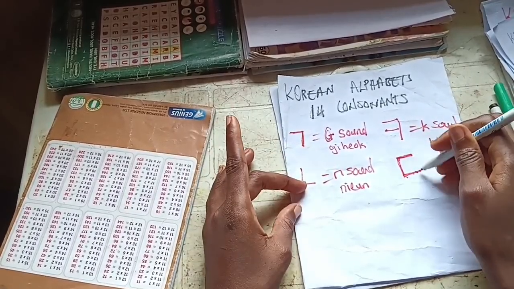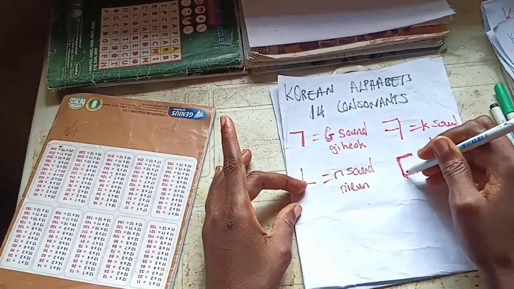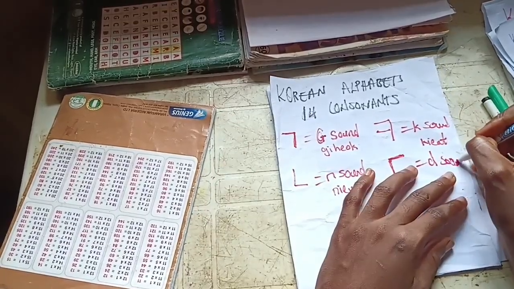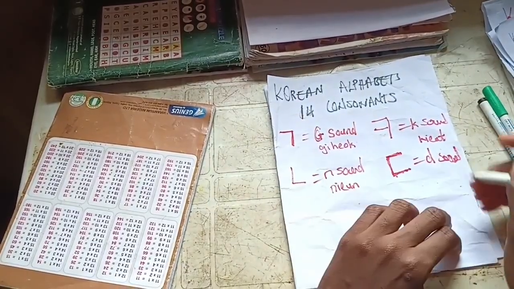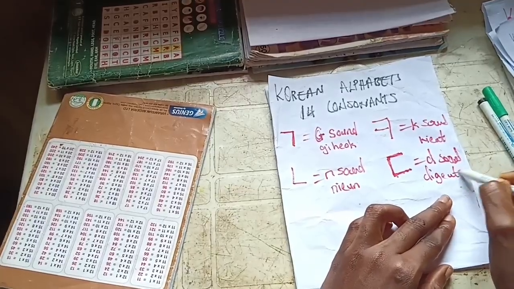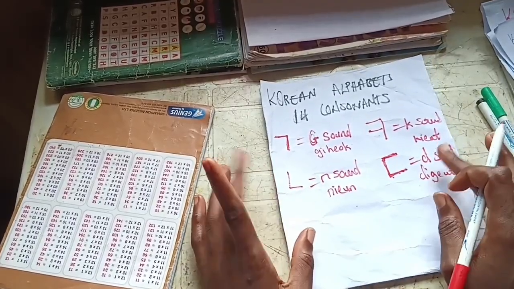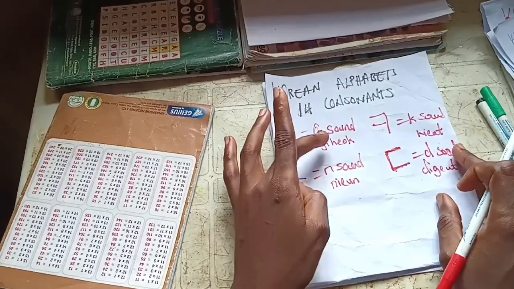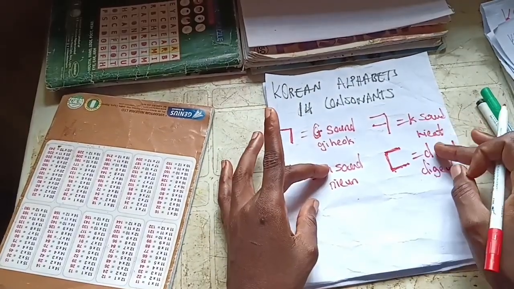Just that we don't have anyone coming like this. It's just like this, and like this. And this is the D sound. Forgive my handwriting. And in English, it is called the digit sound. It is pronounced as d, d, d. So g, ku, nu, d.